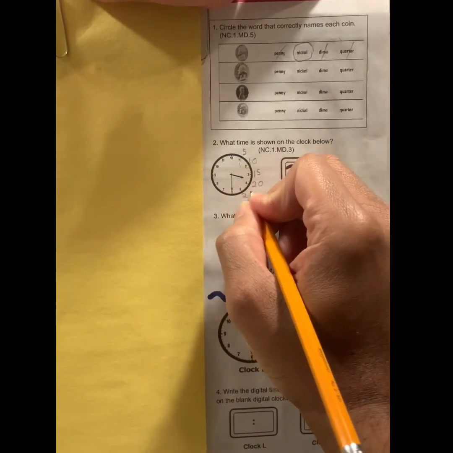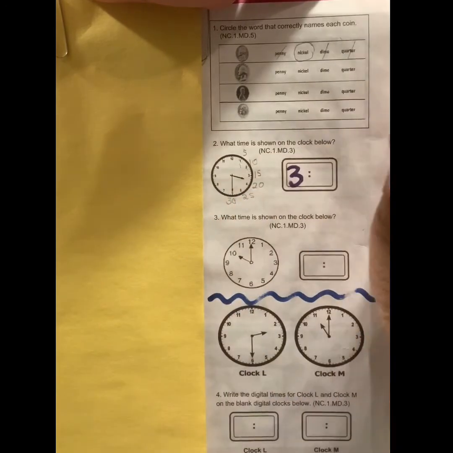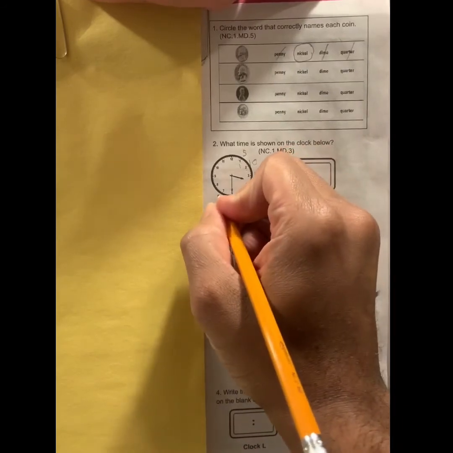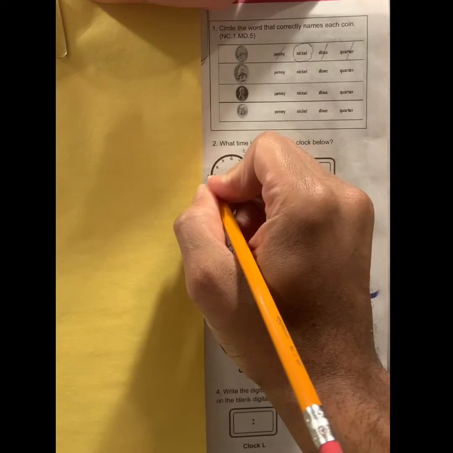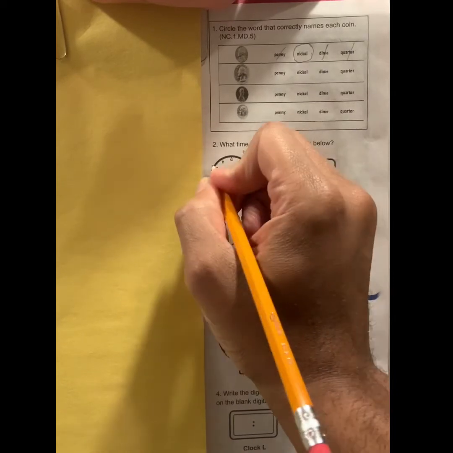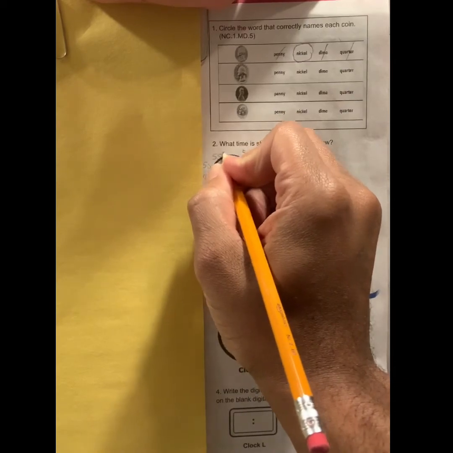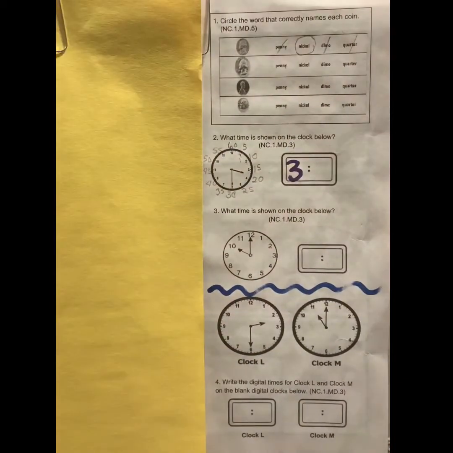If it lands on 5, it's 25. If it lands on 6, it's 30. But we're going to keep going, okay? Just in case you land on other numbers. If you land on 7, it's 35. If you land on 8, it's 40. If you land on 9, 45. If you land on 10, it's 50. If you land on 11, it's 55. And 12 is 60. But we know if you land on 12, although 12 is 60, it still means o'clock, okay?